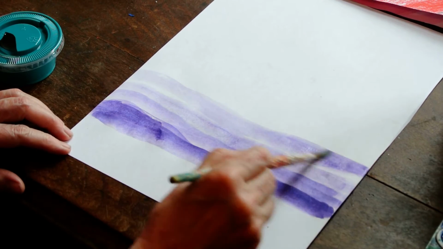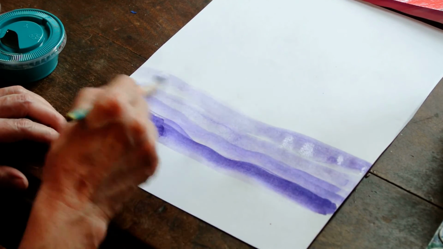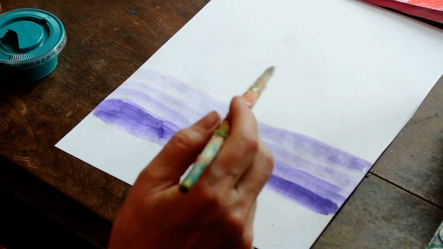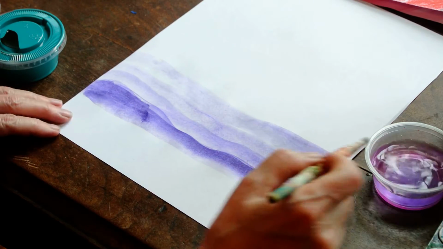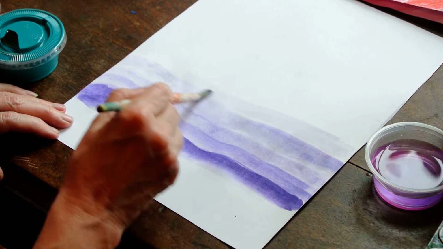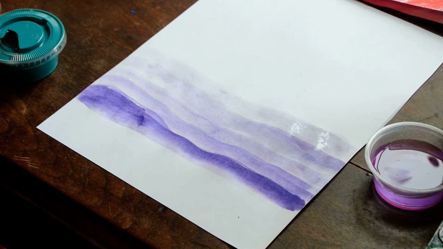Now there I went too dark, I didn't mean to. I'll just try adding some more water and see what happens. I can't fix it, oh well. Let me be a little more cautious. I can put purple into some water like this. Then it's really light. In fact, you probably can't even see that on the camera. So that's how you do it with watercolor, alright?